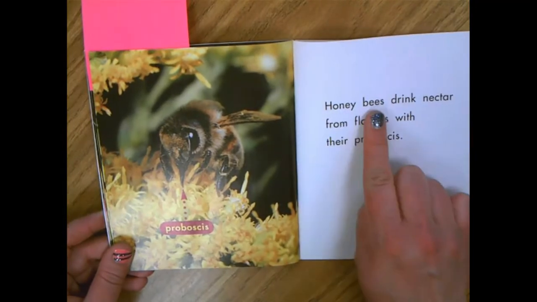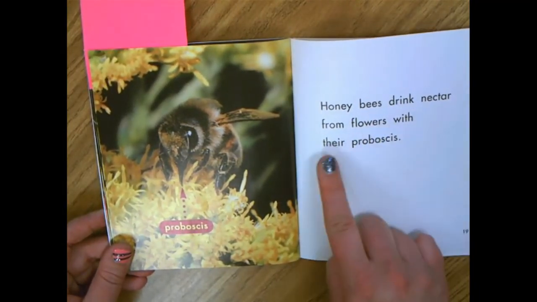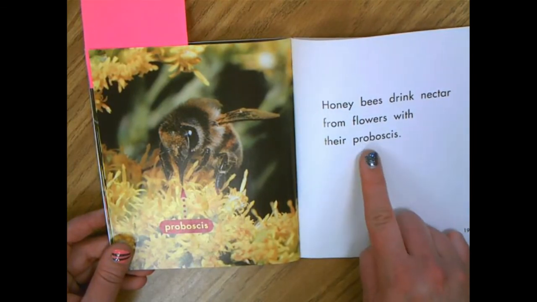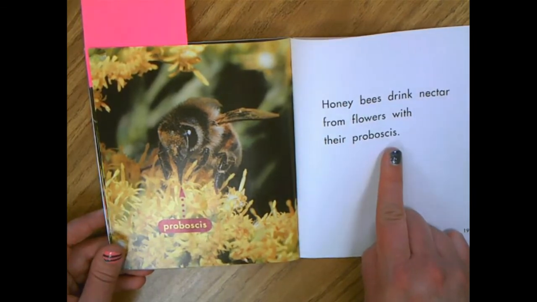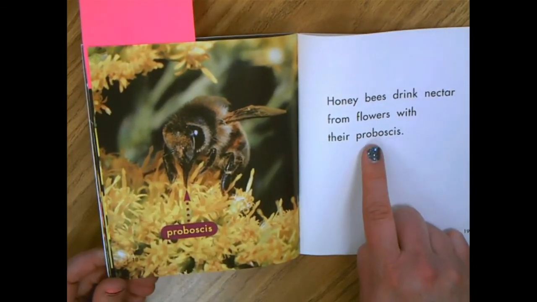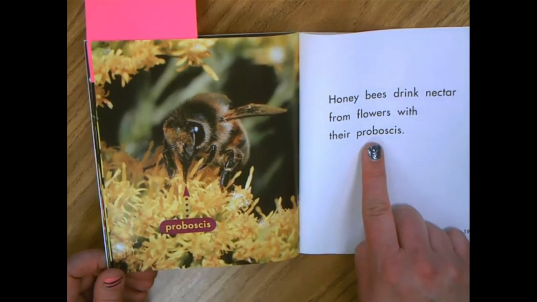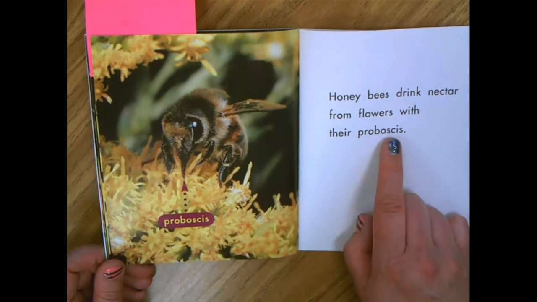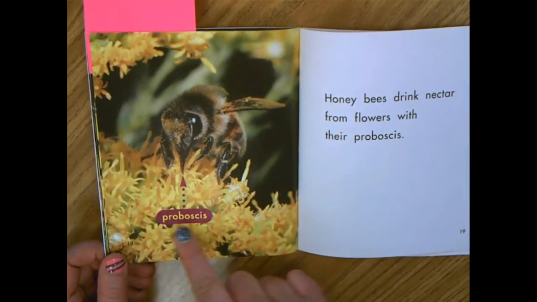It says, honeybees drink nectar from flowers with their proboscis. Proboscis? That is definitely an expert word, and I'm not really sure what it means. I see it here, proboscis, and I see it again here on the page with the label.